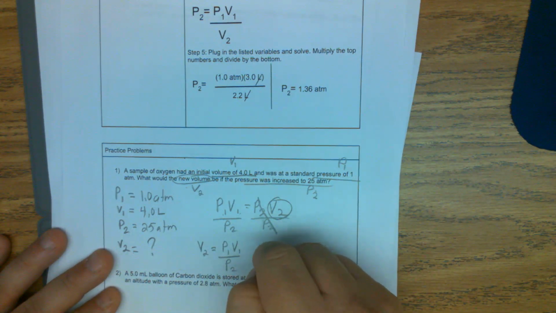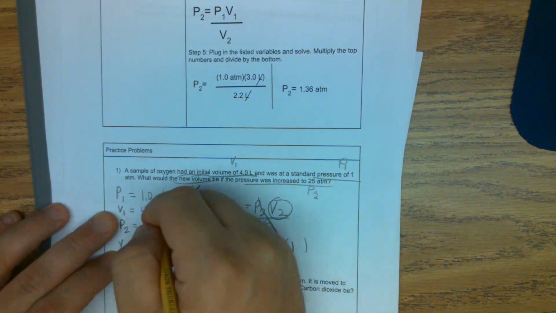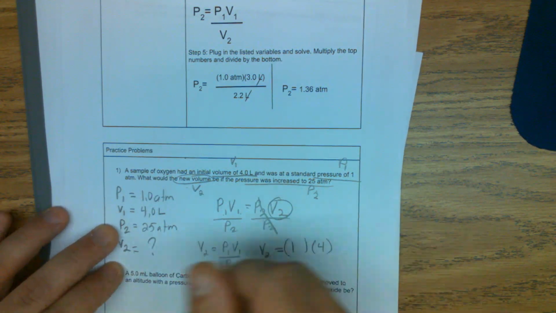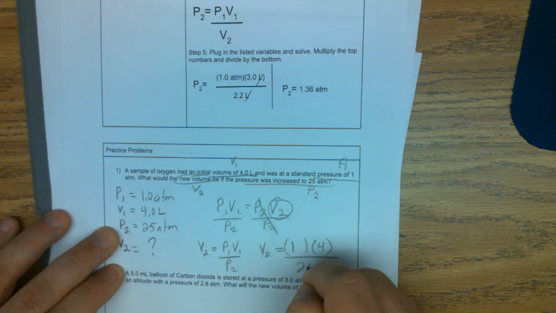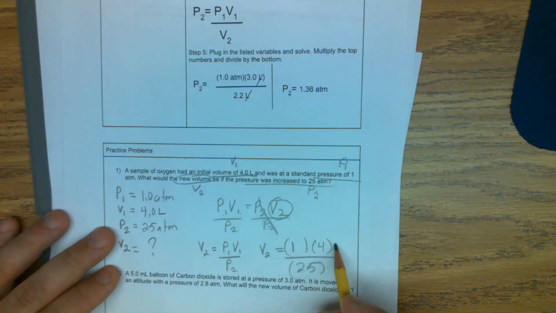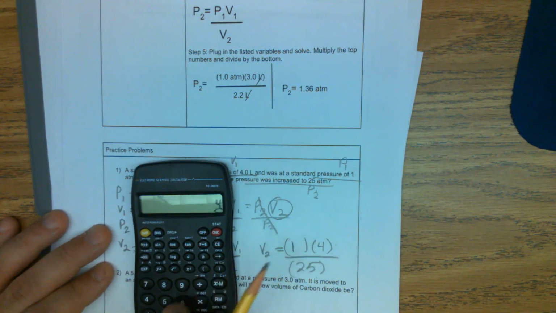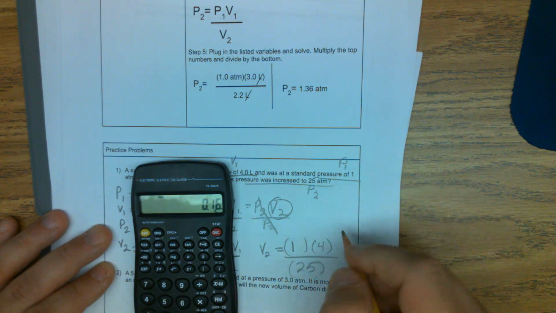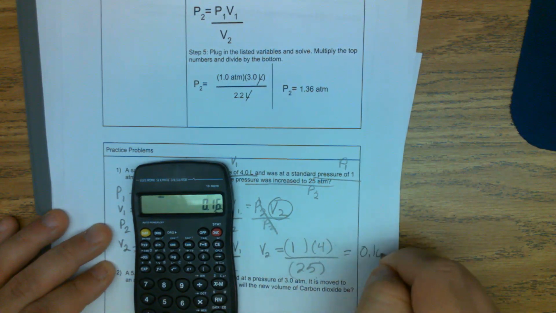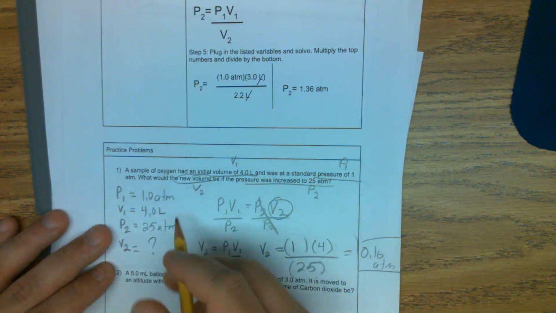And then we can just plug in. V2 is our pressure 1 times the volume 1, 4, over the pressure 2, 25. So when we multiply this out, we're going to get 4 divided by 25. So we'll get 0.16. And then we see if this makes sense.